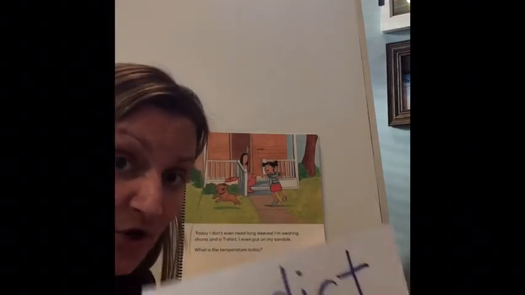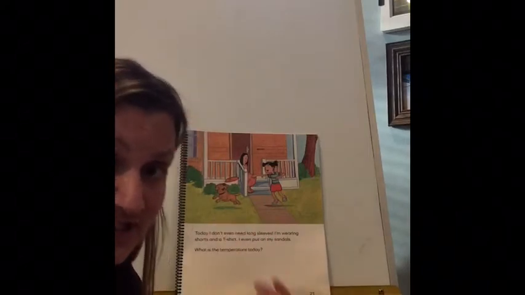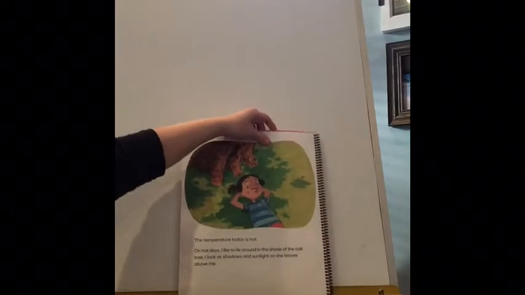Today, I don't even need long sleeves. I'm wearing shorts and a t-shirt. I even put on my sandals. What is the temperature today? So I'm going to predict, right, knowing what I already know. When I wear shorts and a t-shirt, it is hot outside. So it must be hot here in the story. Are you thinking the same thing? Let's see. The temperature today is hot. On hot days, I like to lie around in the shade of the oak tree. I look at shadows and sunlight on the leaves above me. I was right.